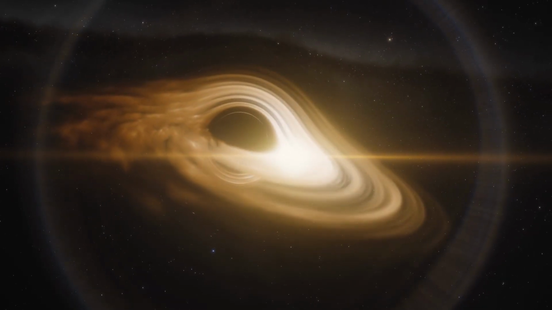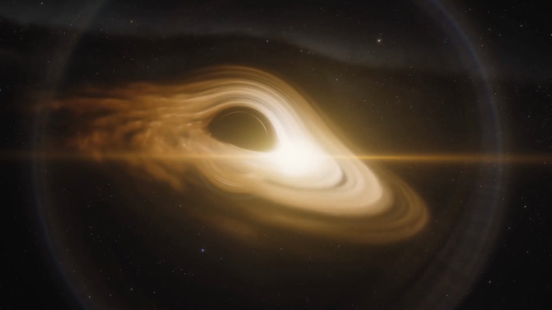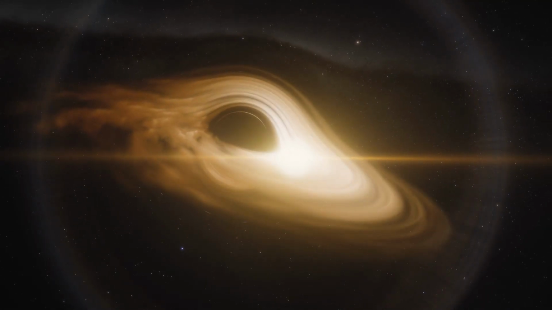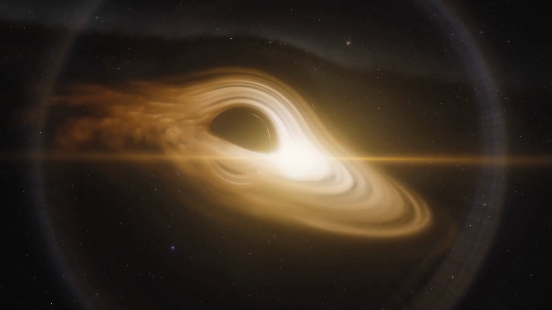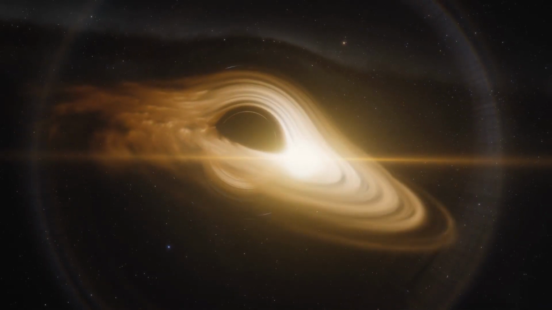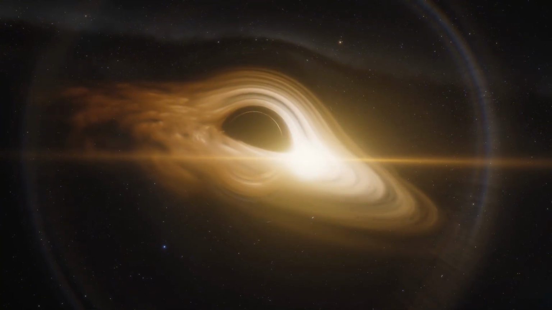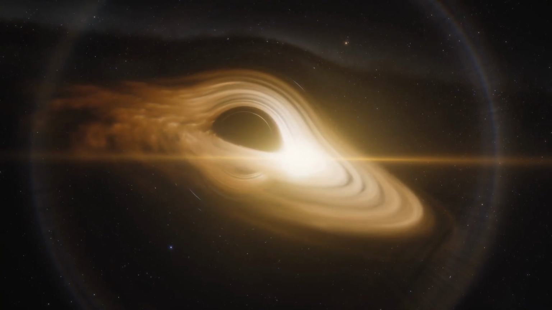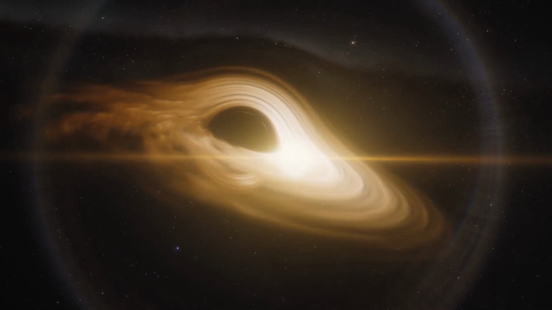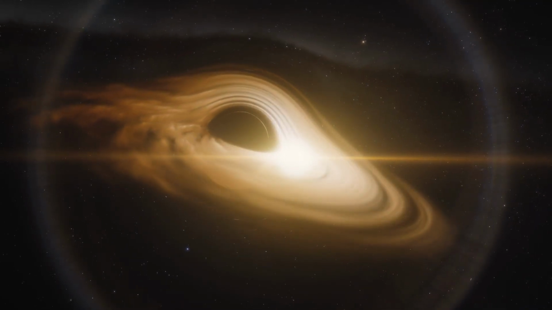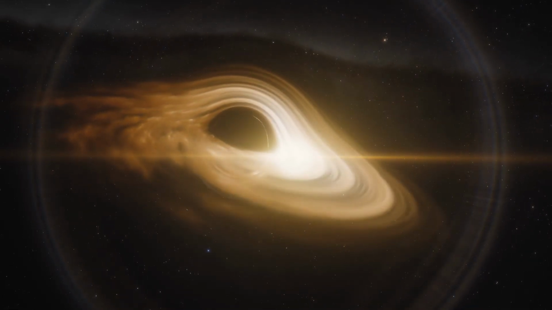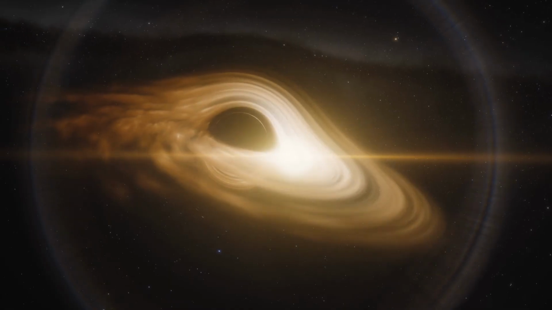The relationship between supermassive black holes and their host galaxies is profound and not fully understood. Black hole mass correlates tightly with properties of the galactic bulge, the dense central region of stars. More massive bulges host more massive black holes, following a consistent relationship. This suggests black holes and galaxies co-evolve, influencing each other's growth.